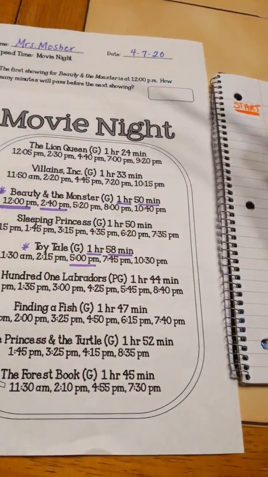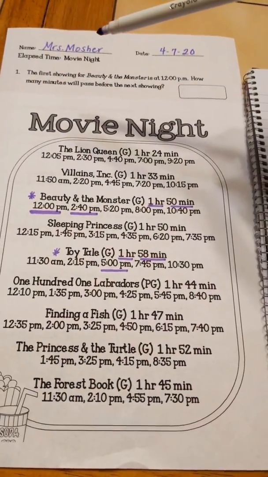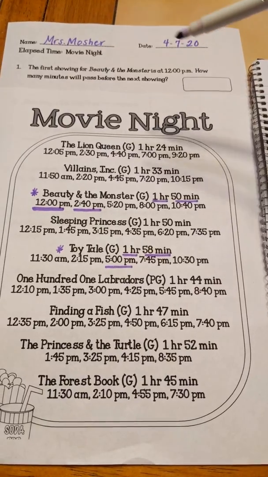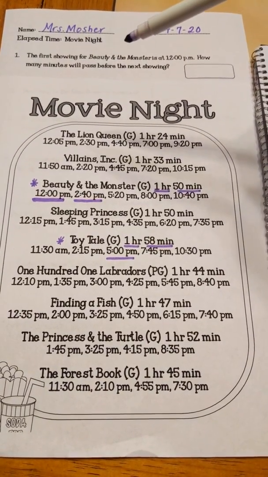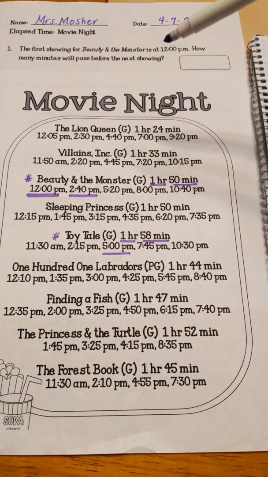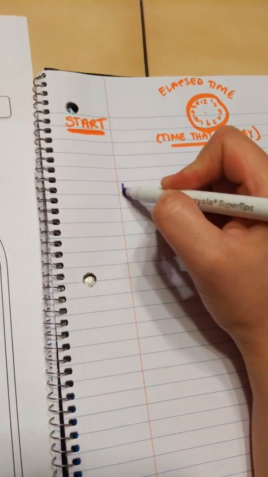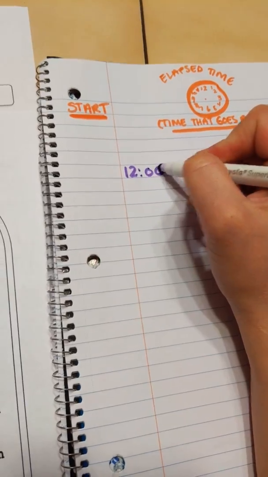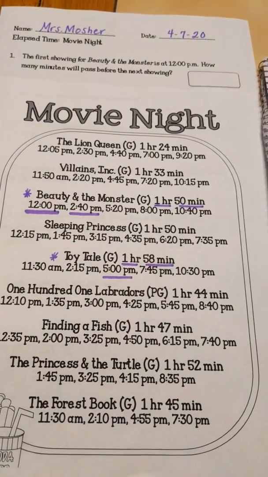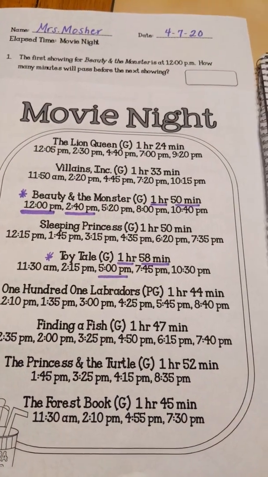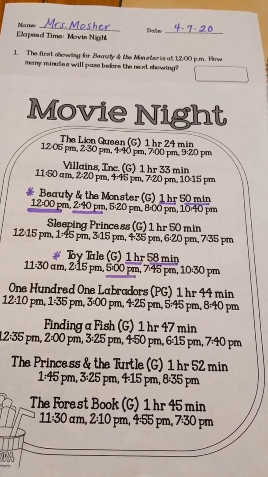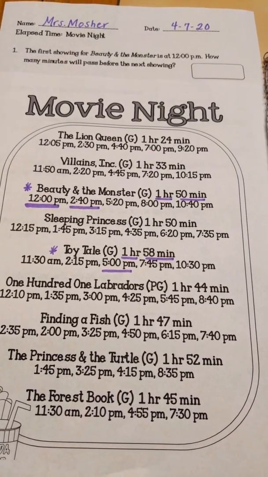So number 1, the first showing for Beauty and the Monster is at 12 p.m. How many minutes will pass before the next showing? So it sounds to me like 12 p.m. is my start time. So I'm going to start writing down 12 p.m. I know if that's my start time and I'm given a certain amount of time that goes by, I need to figure out, am I adding or am I subtracting?